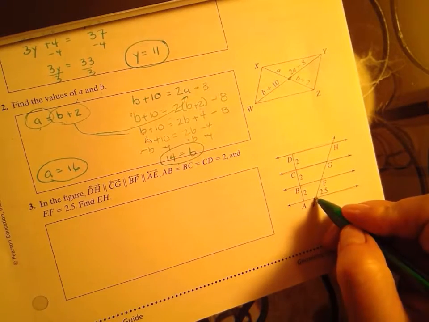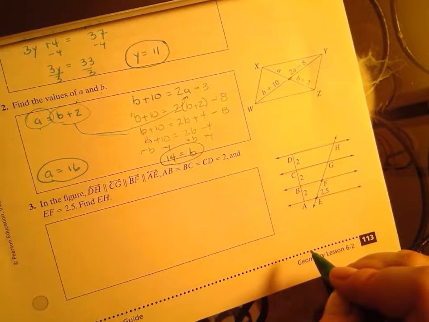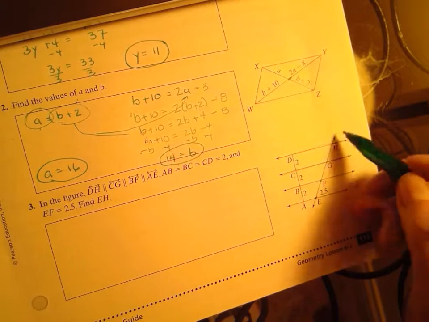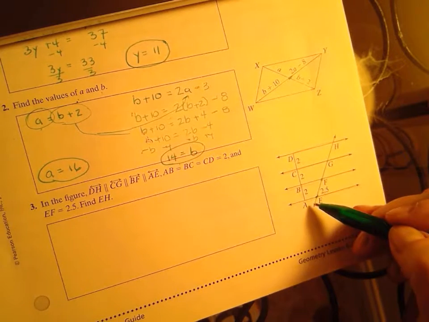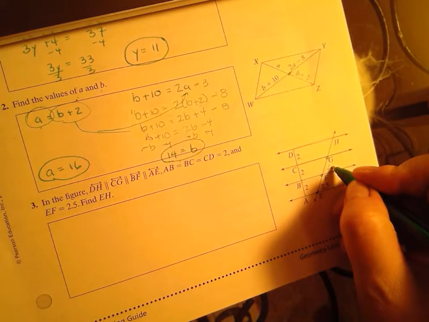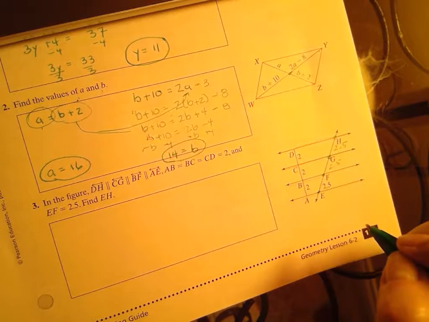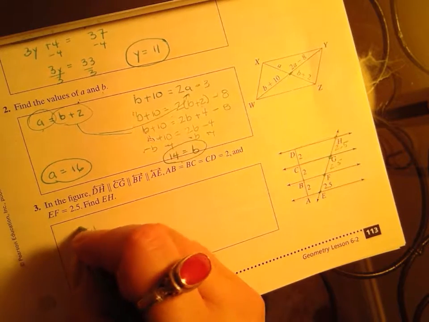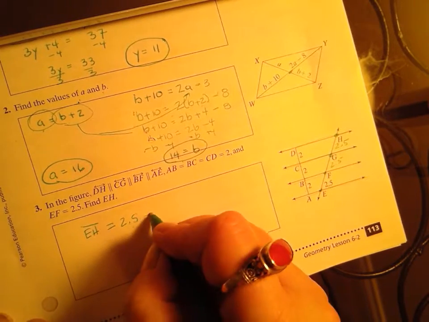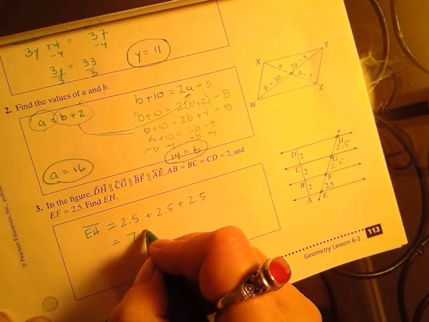And we are told that the length here is 2.5. Now, think about it. This is exactly like we did with the cards. Because we know that the lines are evenly spaced and parallel, we know that the transversal is cut into equal distances between. So from F to G is also 2.5. From G to H is 2.5. So EH, from E to H, is 2.5 plus 2.5 plus 2.5, which is equal to 7.5.